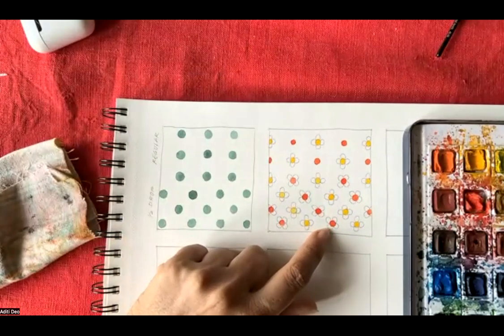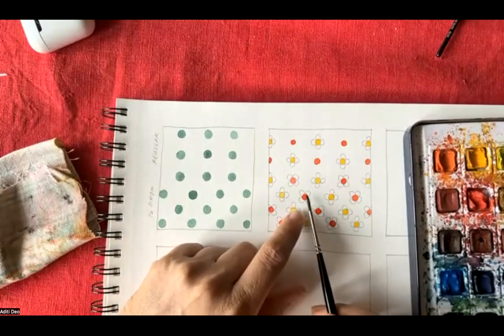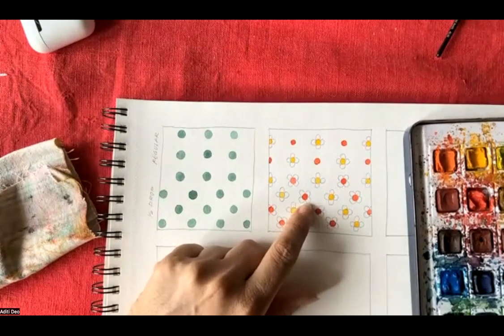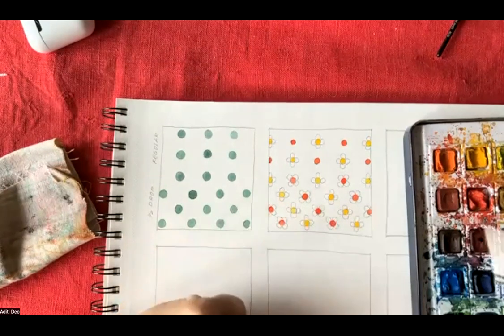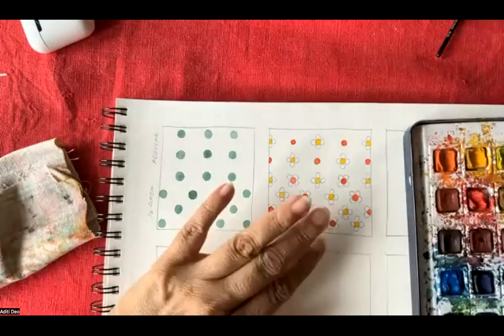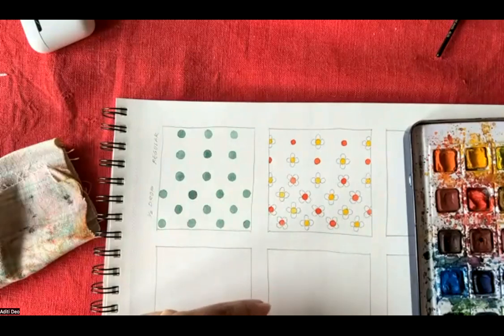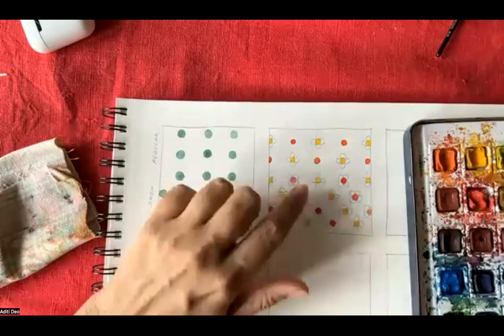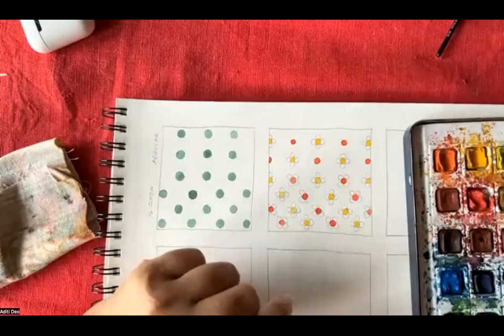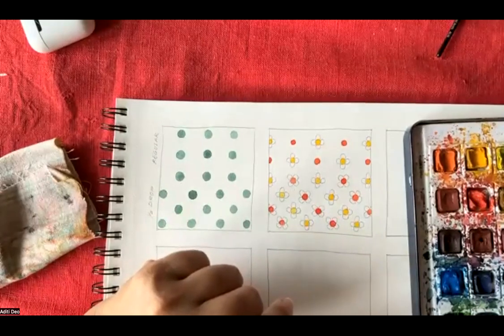If we were to choose this yellow and make the petals on the red centered flower, that will look like something else. If we were to choose blue, it will look like something else. So we can try blue right now, blue for the yellow, and then let's see how bright the yellow looks.